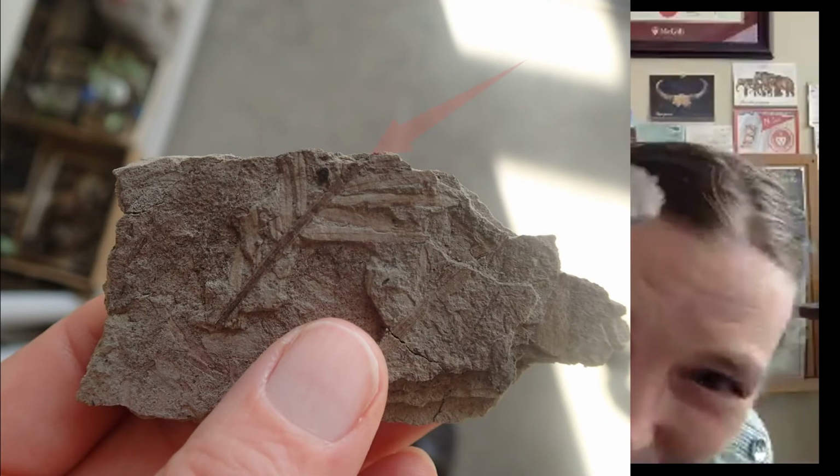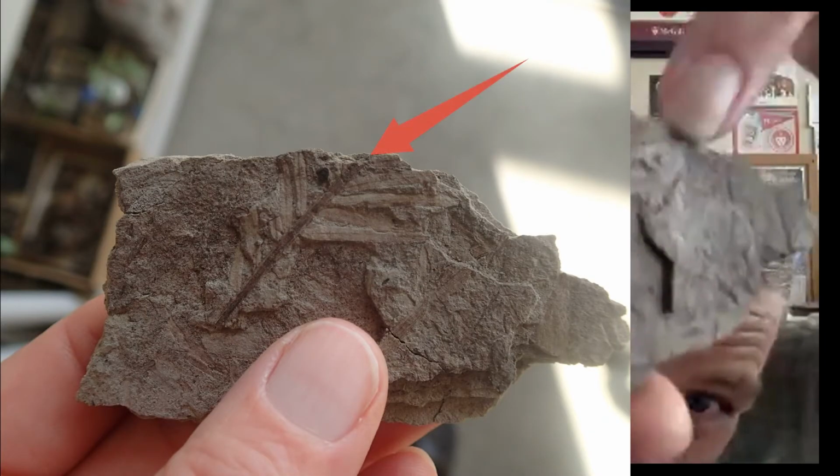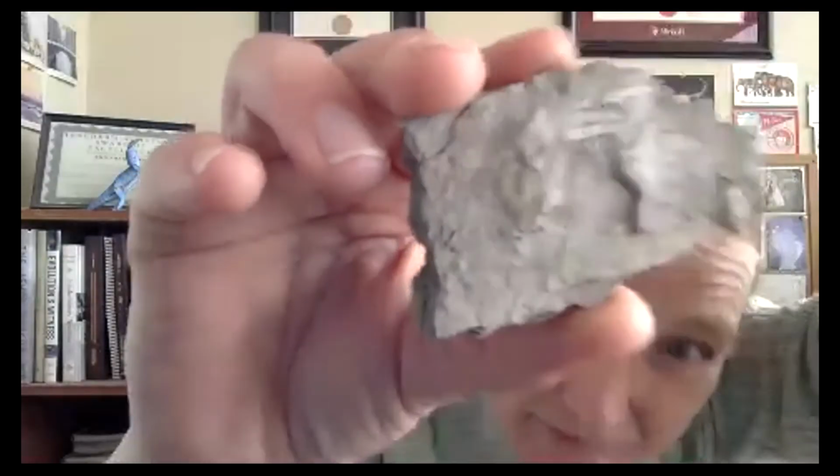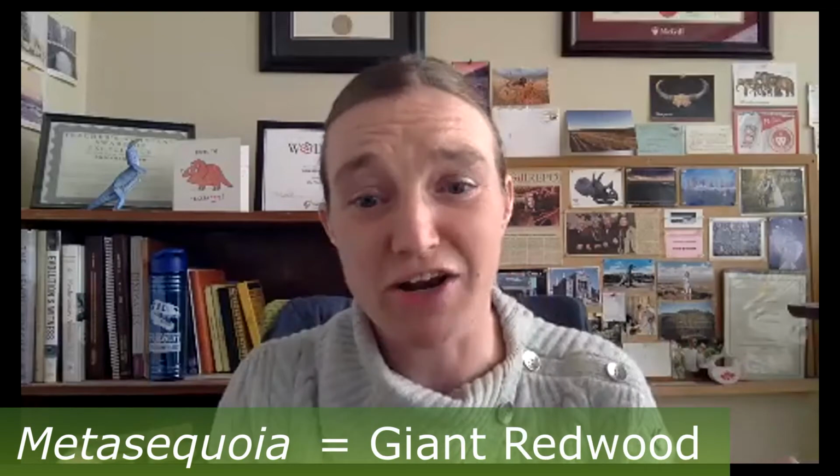And even though they're really little, they come from a really giant tree. So we also have a fossil of what the kind of the fronds of this tree would have looked like. You can see that there, right there. So this is a fossil from a tree that paleobotanists called a metasequoia, but what you might know today as a giant redwood. And giant redwoods are still around today. They grow in the west coast of the United States in California, and they're aptly named because they are huge.